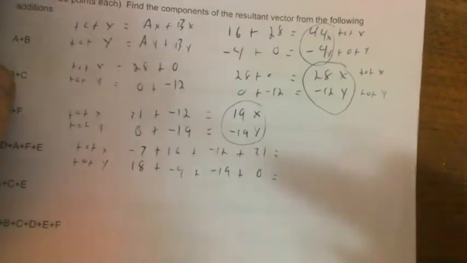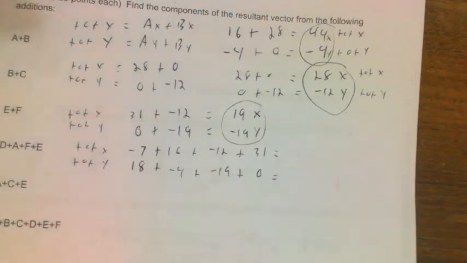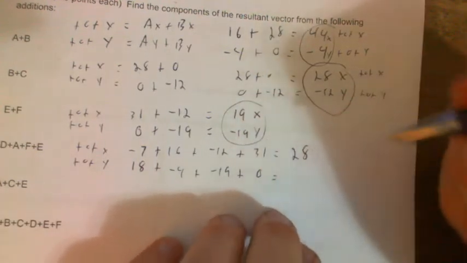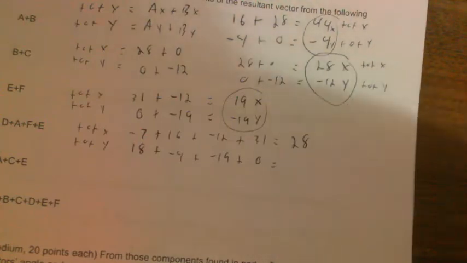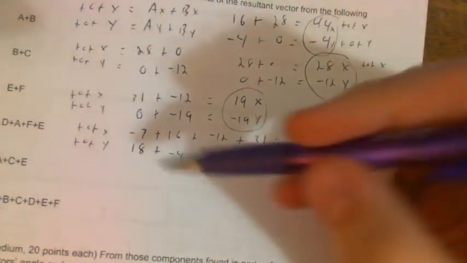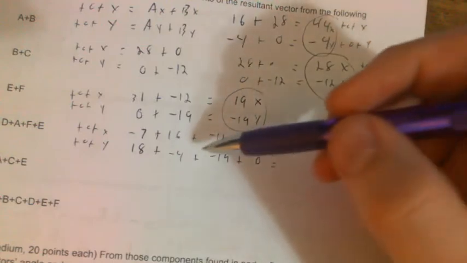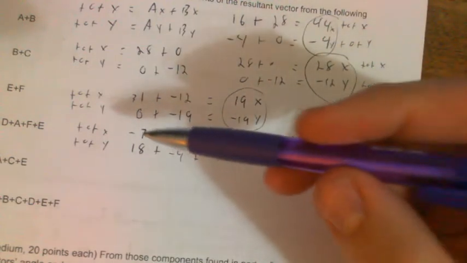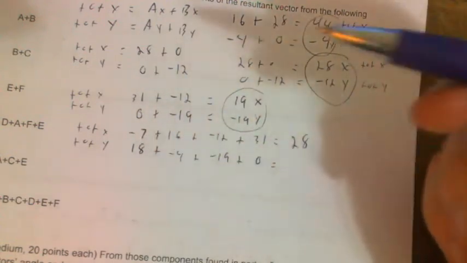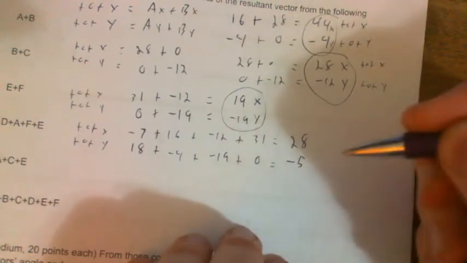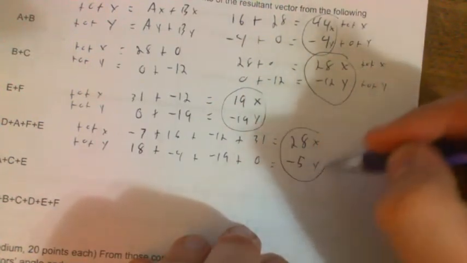All right, so -7 plus 16 is positive 9. Minus 12 is going to be -3. Plus positive 31 is going to be positive 28. Double check my math right there. -7 plus 16 is positive 9. Minus 12 is -3. Plus 31 is 28. Yeah, there we go. And then here we have 18 plus -4 plus -19 plus 0. That's going to be 14. Minus 19 is -5. Plus 0 is -5. So that's -5 for our y component there.